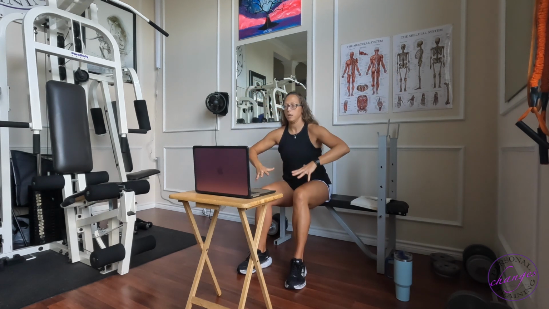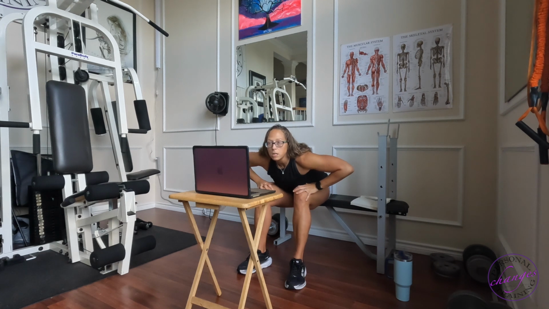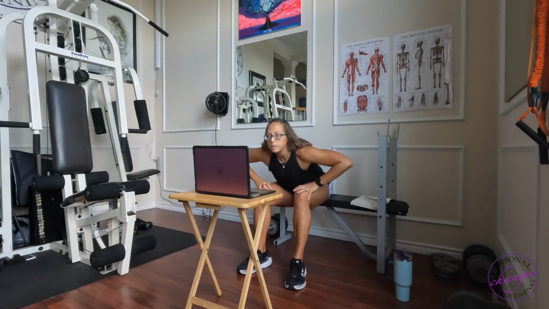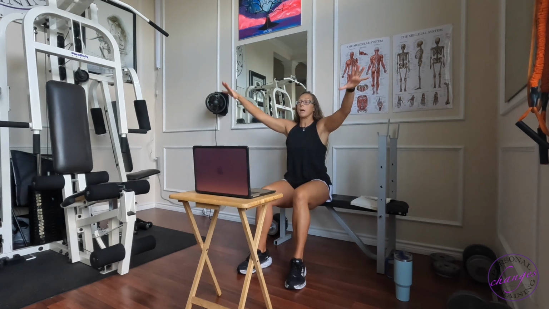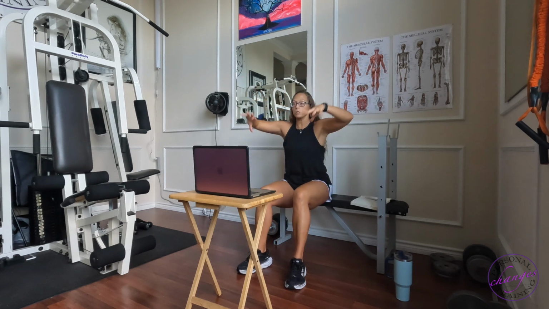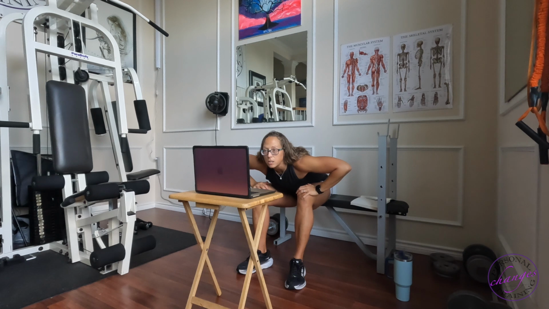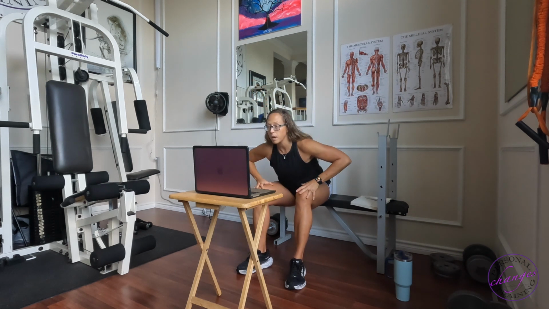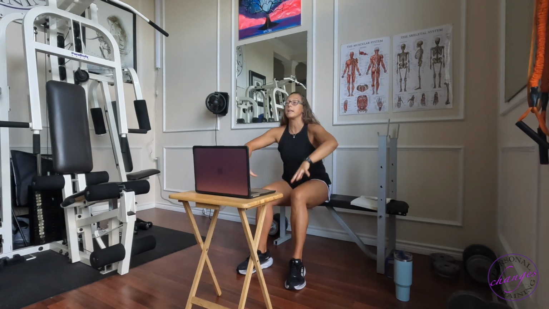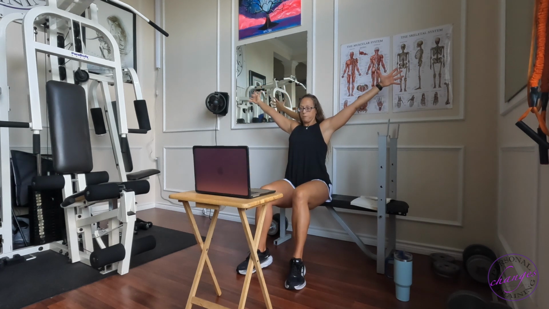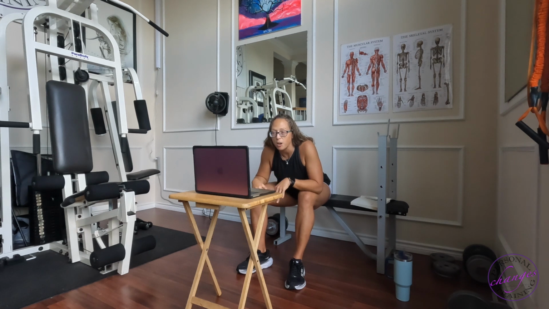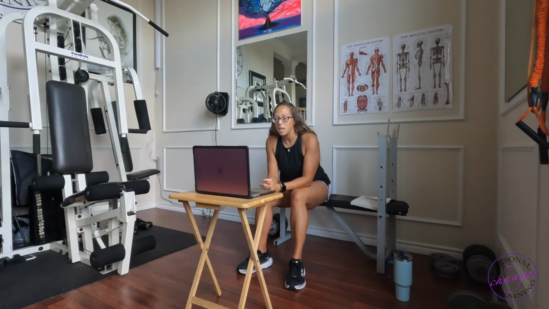Good. Down and up. And down and up. Two more times of this. Coming down and up. Last time, come down and explode up. Very nice. All right, good job. Shake that off. Next thing we're going to do, I call these our rocks.